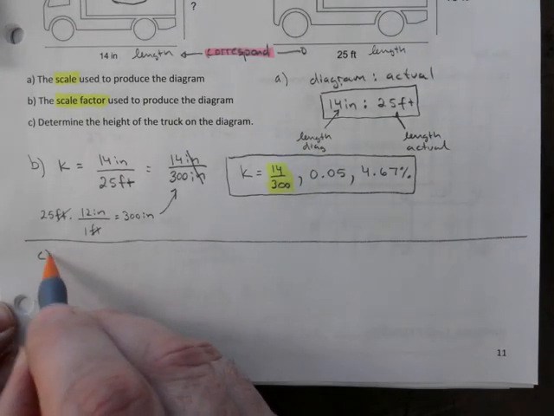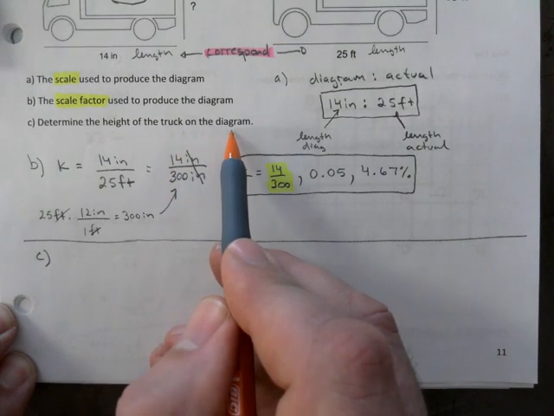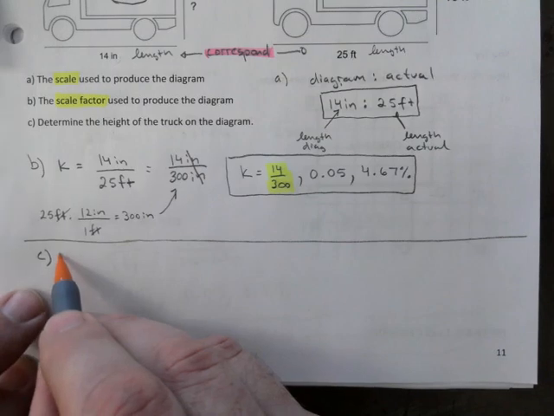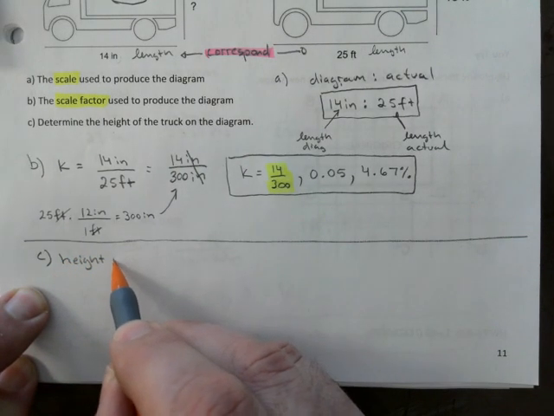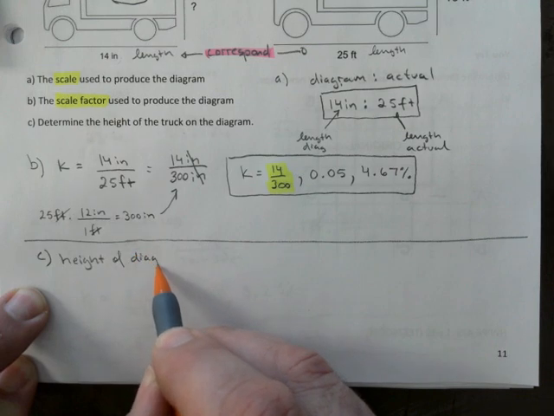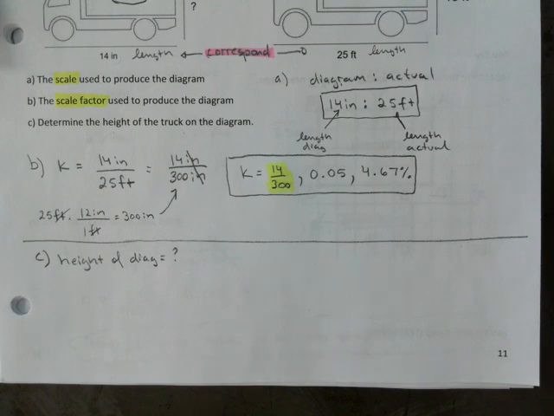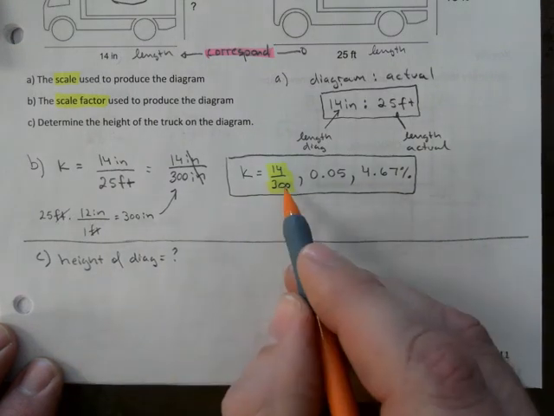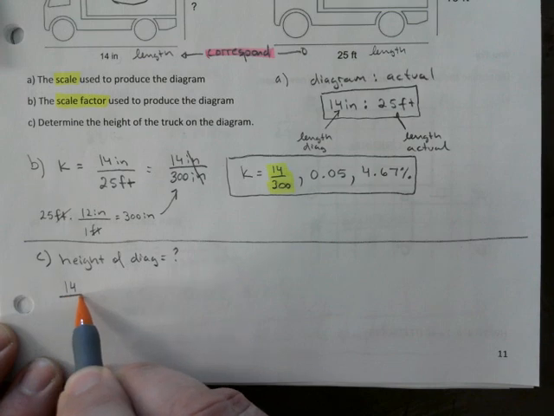So C: determine the height of the truck on the diagram. Okay. The height of the diagram. So you want height of diagram. That's what it's asking for. So watch what I'm going to do here. I'm going to use my scale factor, right? The 14 over 300.